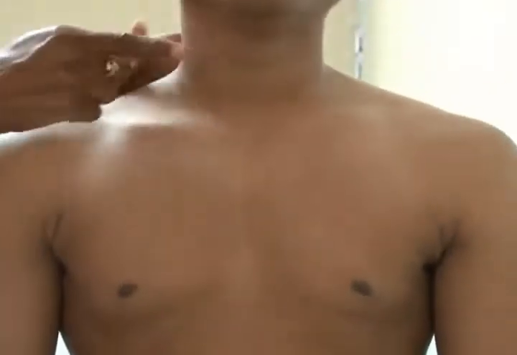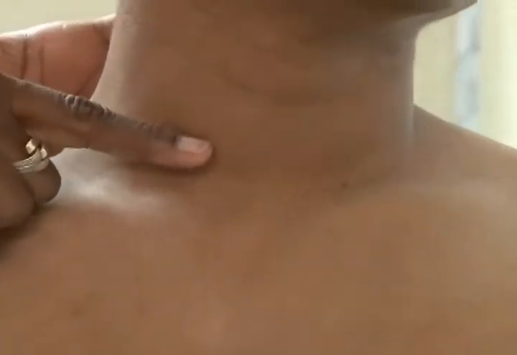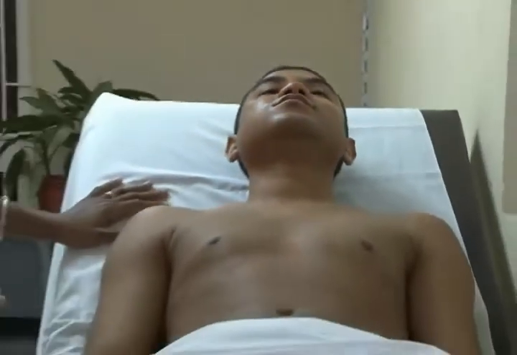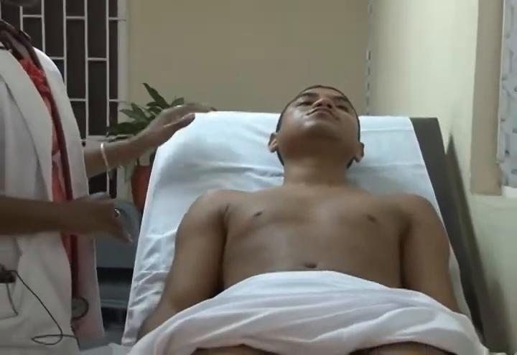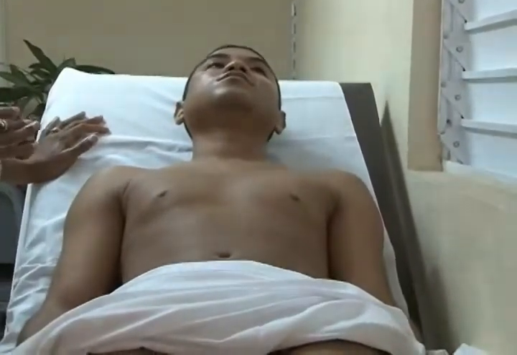Also, we can have the patient change position. With the patient sitting upwards, if the JVP is elevated, again because of gravity, the JVP will also decline. Okay? And one of the maneuvers which we often use is the hepatojugular reflex. And with that, in fact, you can palpate any part of the abdomen.